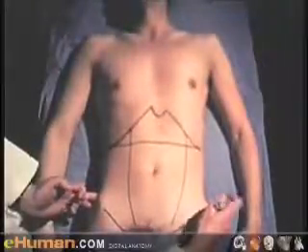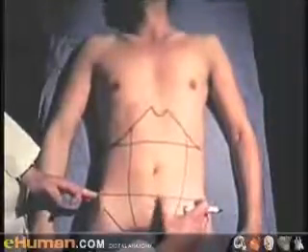Then we come down below to the iliac crest. If you palpate the iliac crest on its outer surface and run it back for about 2 inches, you can feel a prominent tubercle, the iliac tubercle. If we connect these tubercles across the midline in this fashion, we form the intertubercular plane, which lies at the level of the fifth lumbar vertebra.